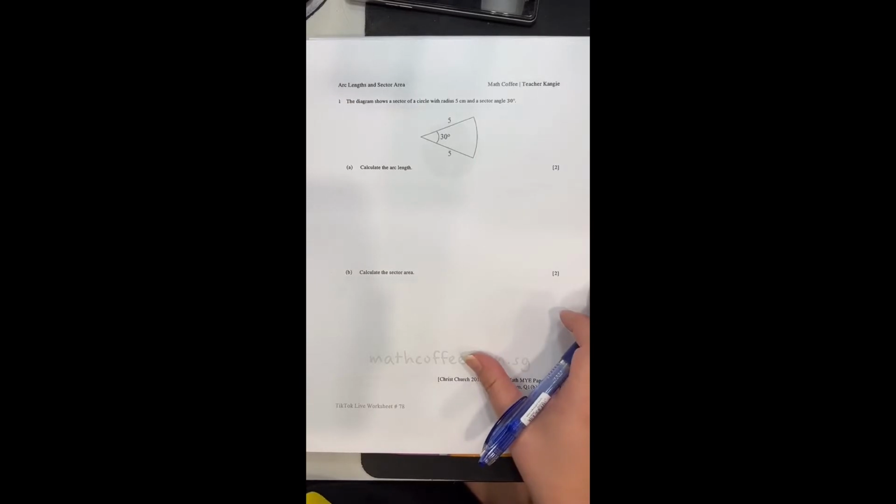Pi r times 30. No, it is not. Who muted? Who's the one who muted? March, did you mute the person? The person is trying to put the formula in. Okay, so that's the wrong formula. Alamak. Okay, anyway.